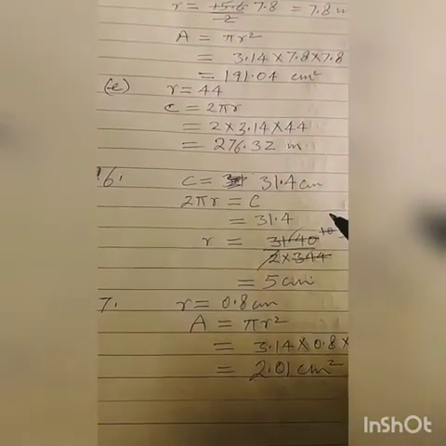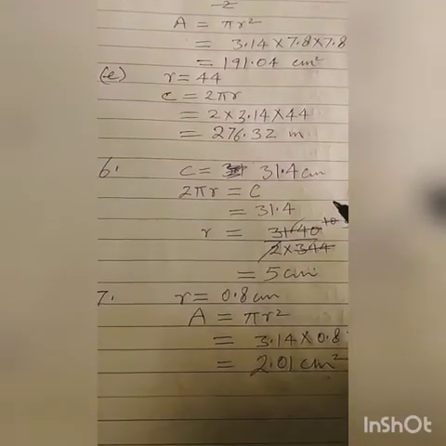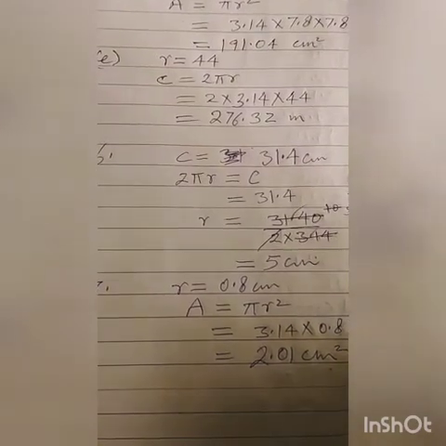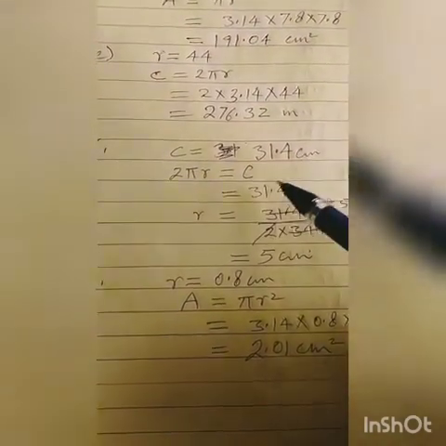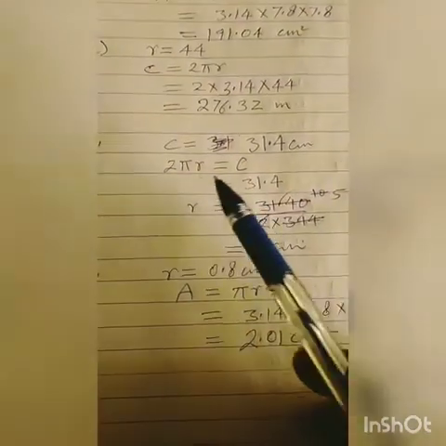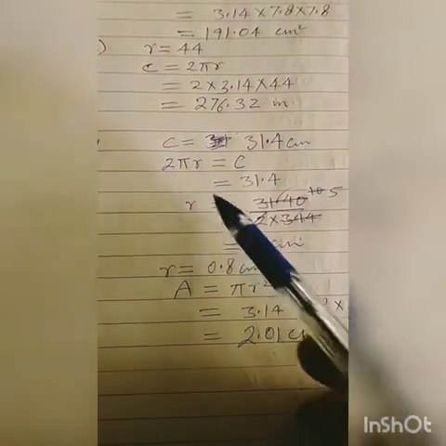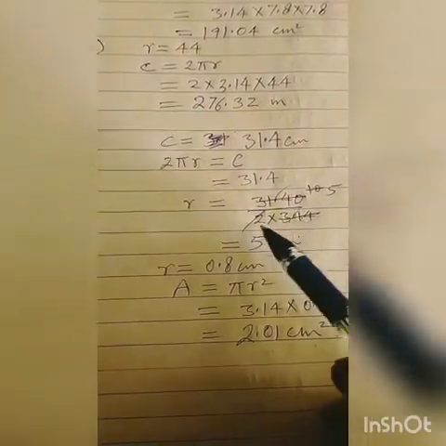Okay, then look at question 6 now. Circumference of a circle is given, 31.4. Now you have to find radius. So this is the formula of circumference. So to find r, you have to divide by 2 pi here.